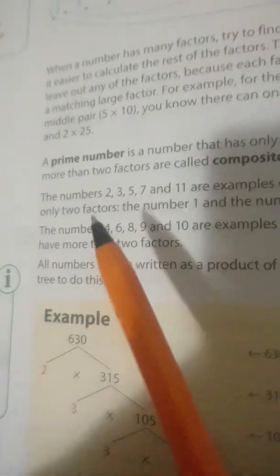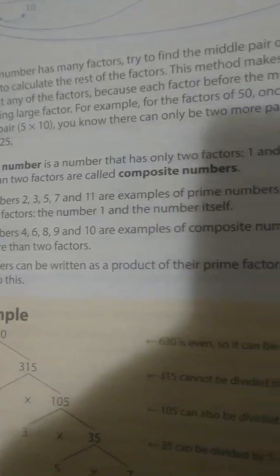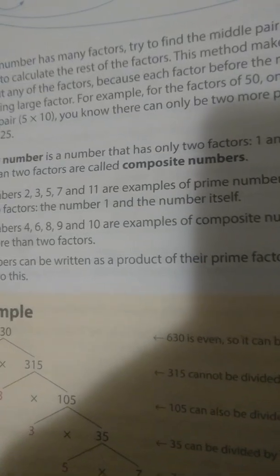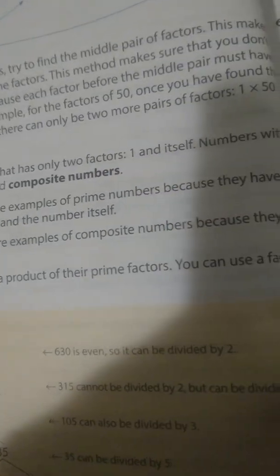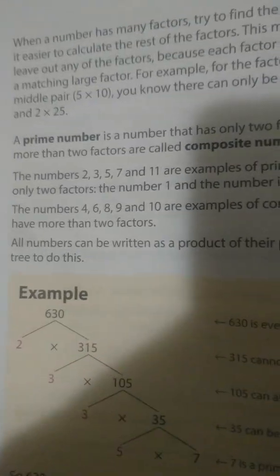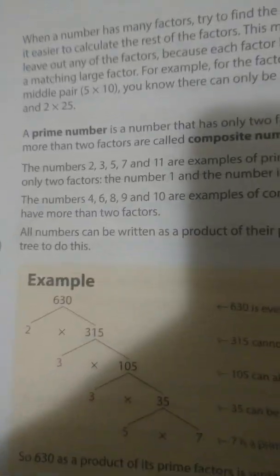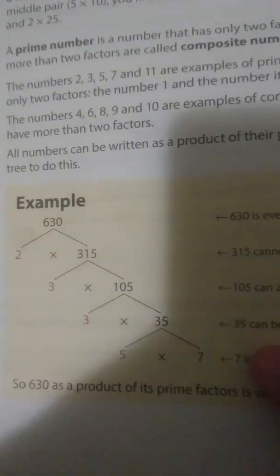The numbers 2, 3, 5, 7, and 11 are examples of prime numbers because they have only 2 factors, the number 1 and the number itself. The numbers 4, 6, 8, 9, and 10 are examples of composite numbers because they have more than 2 factors. All numbers can be written as a product of their prime factors. You can use a factor tree to do this. Now I'm going to show you how to do a factor tree using a much simpler number.